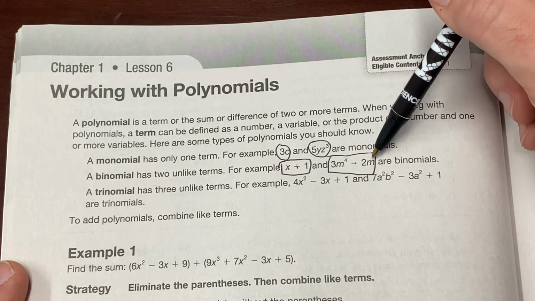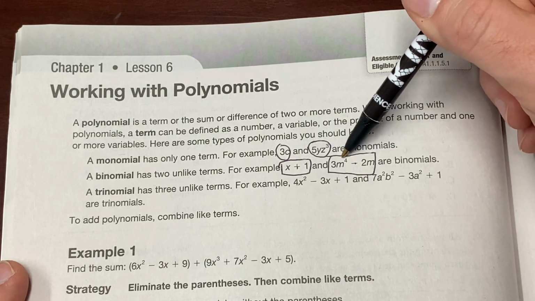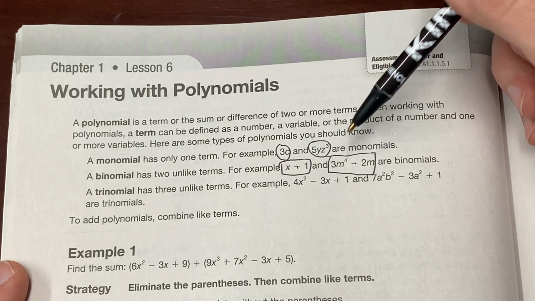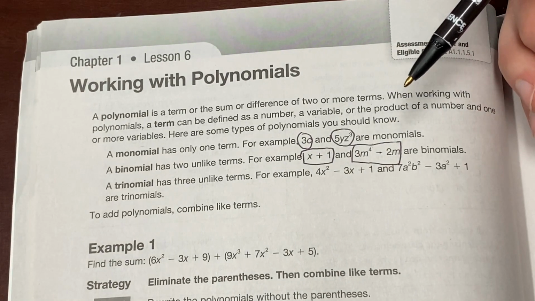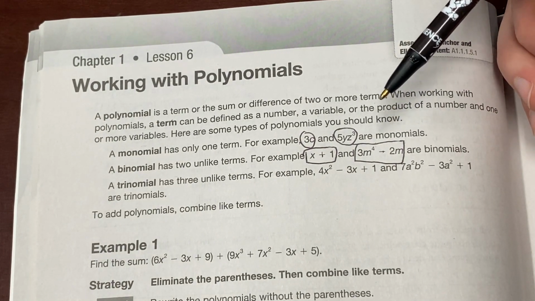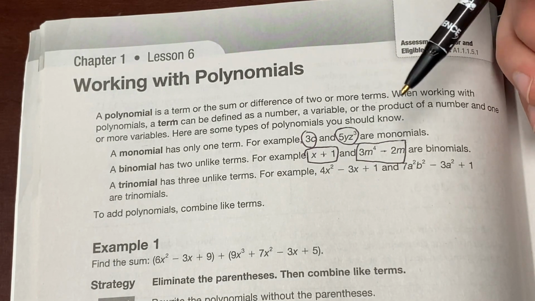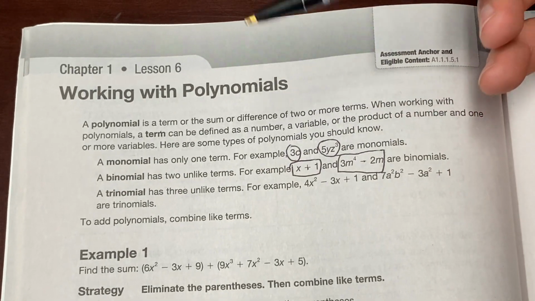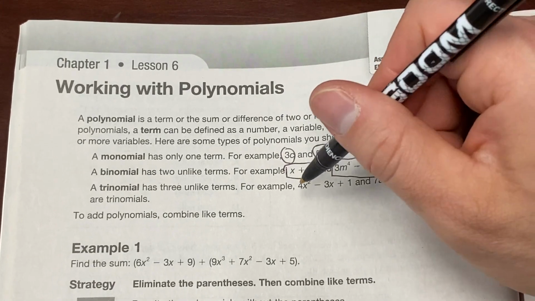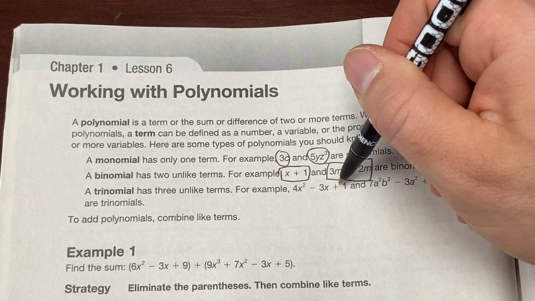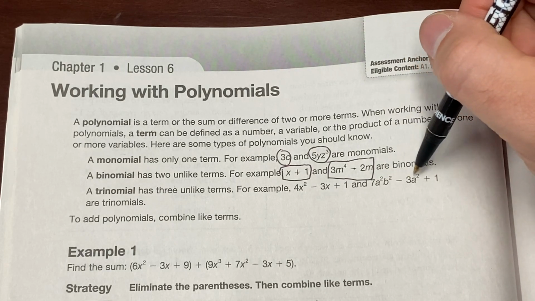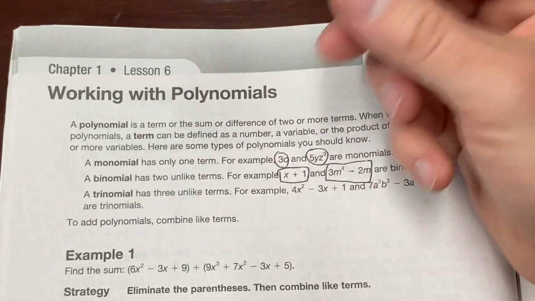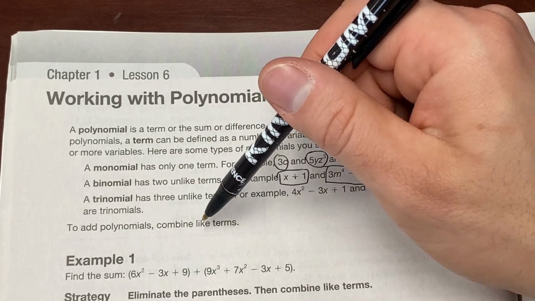And these are not like terms because the exponents are different on the m, all right? This exponent is 4, this exponent is not written, so it's a 1, and they're not the same. They would both have to be the same. Remember, like terms have to have the same exact variable factors raised to the same exact exponents. And it follows here a trinomial is gonna have 3 unlike terms. 4x squared minus 3x plus 1. 1, 2, 3 terms. 7a squared b squared minus 3a squared plus 1. 1, 2, 3 terms. To add or subtract polynomials, you combine like terms.